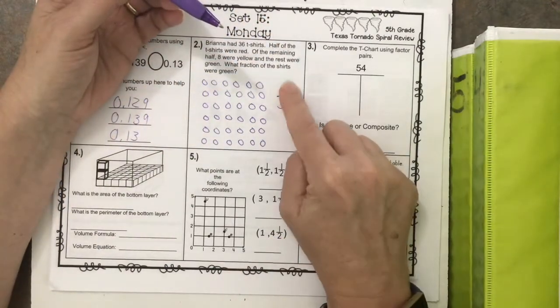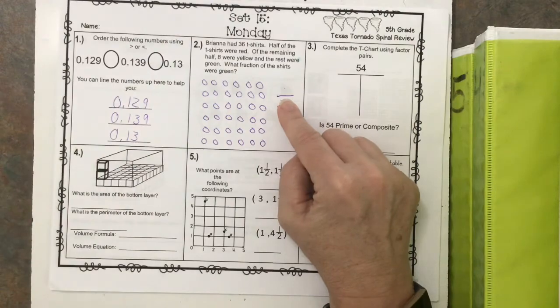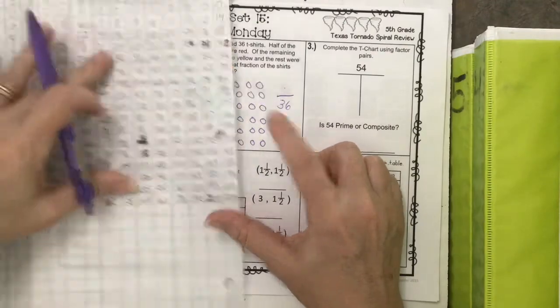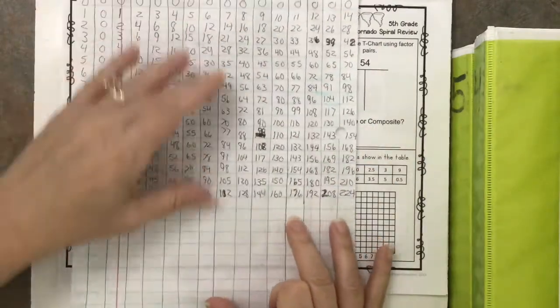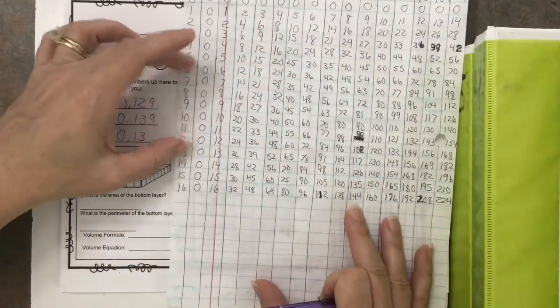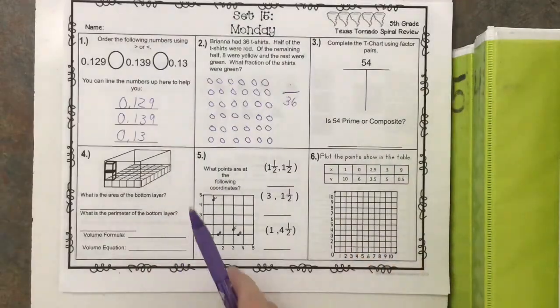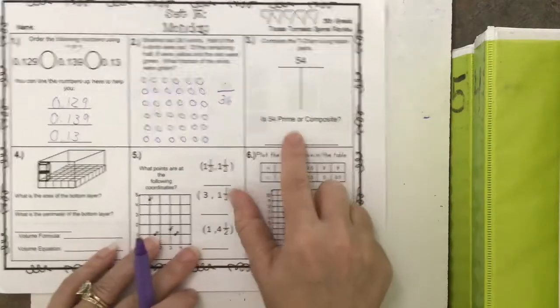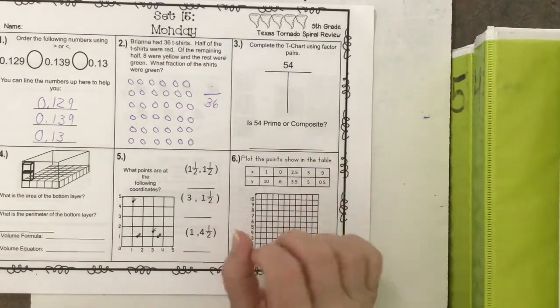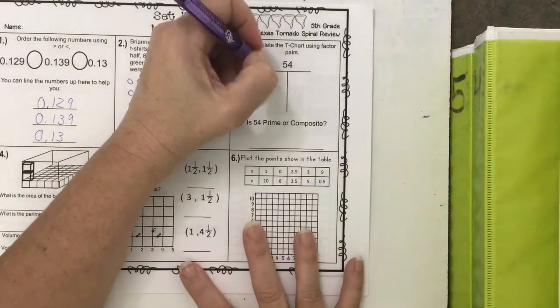Remember to simplify your answer. So you take your multiplication chart, you find whatever this number is over 36 somewhere in here, and you slide it across to simplify. So don't forget to do that. Simplify your answer. All right, number 3, complete the t-chart using factor pairs, which means we're factoring.